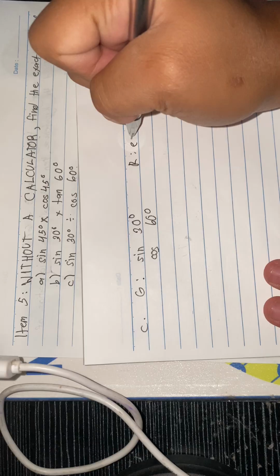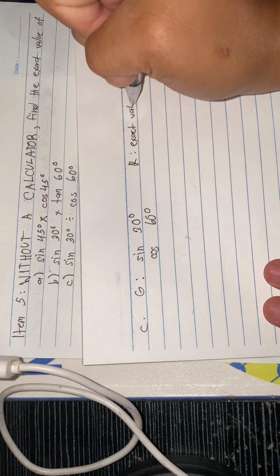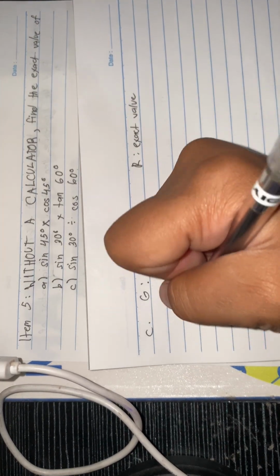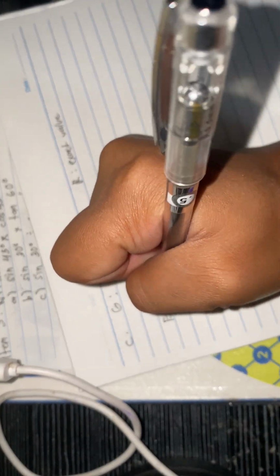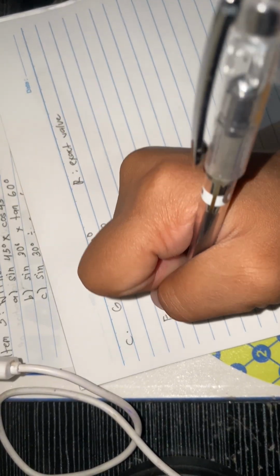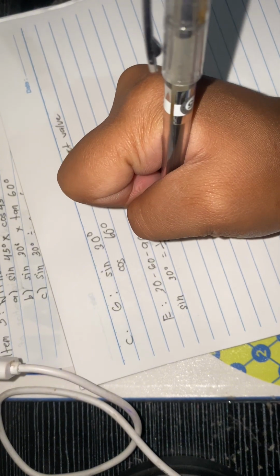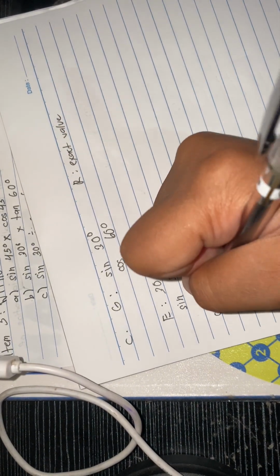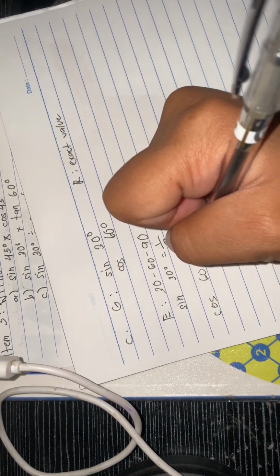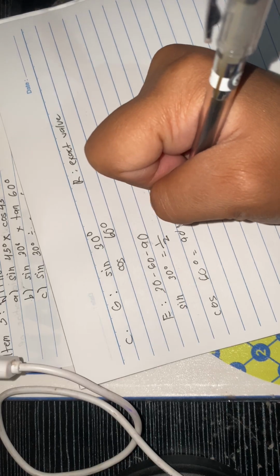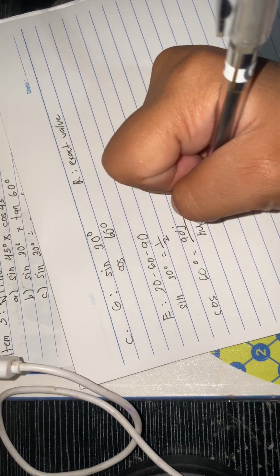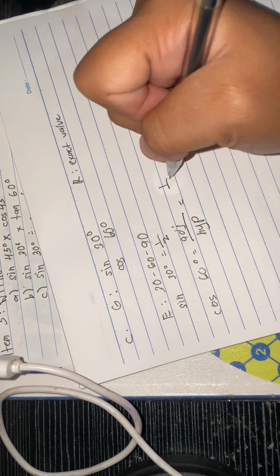Required is the exact value, and the equation is from the 30, 60, and 90 triangle. So sin 30 degrees is equal to 1/2 again, and cos 60 degrees is equal to adjacent over hypotenuse. So it will become 1/2 also.